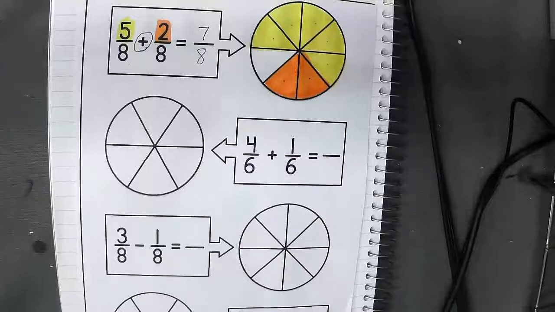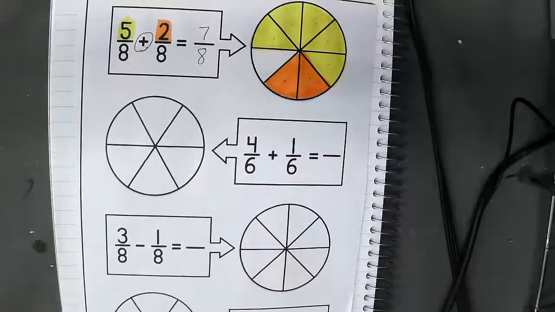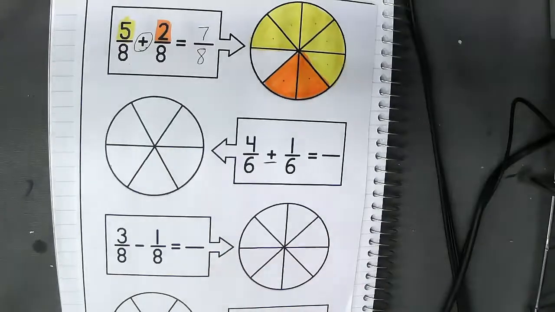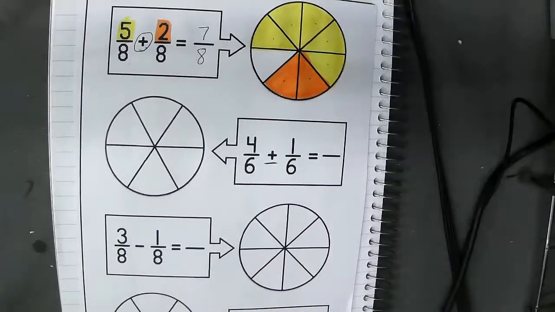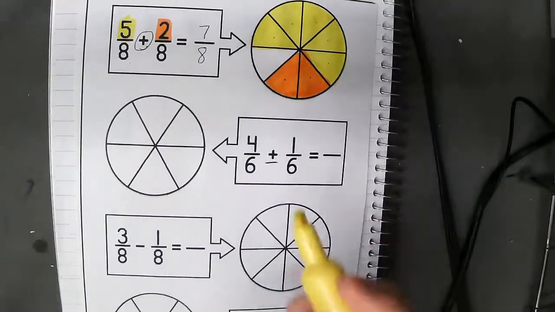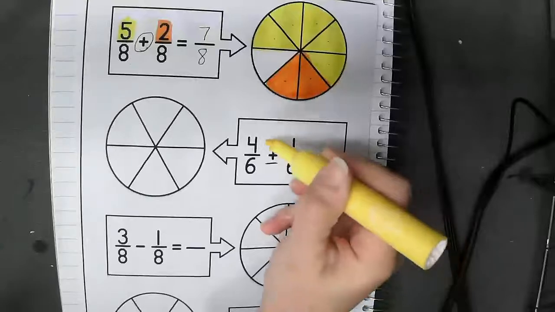All right. Go ahead and do the next one. This is also still an addition problem. So go ahead and solve that and then come back. Pause and then come back. All right, welcome back. We're going to go ahead and add 4/6 plus 1/6.